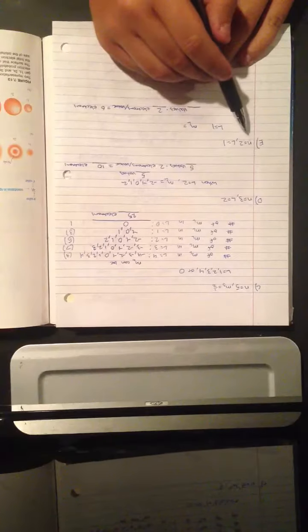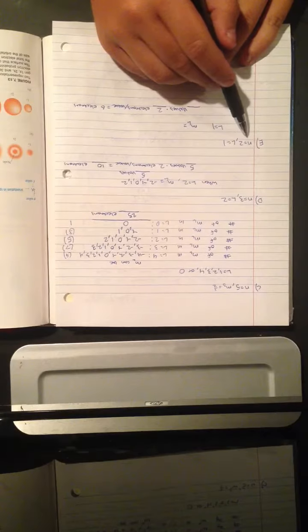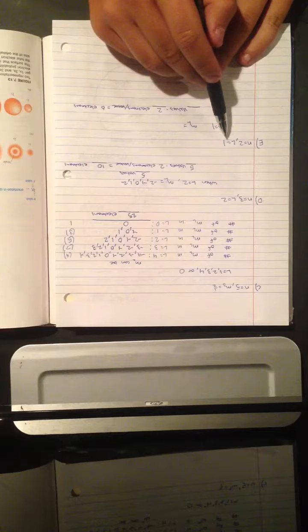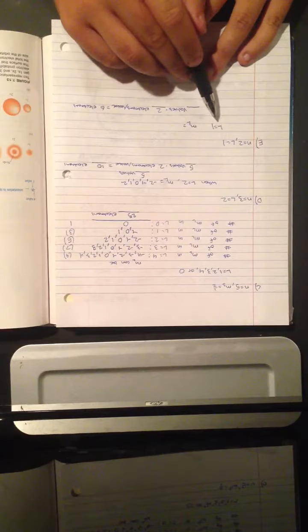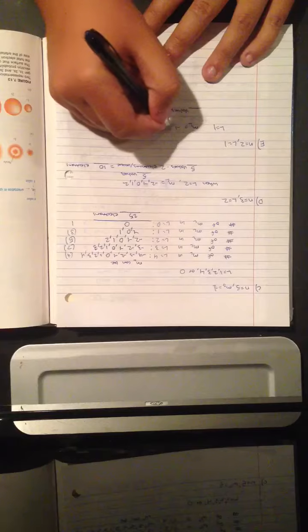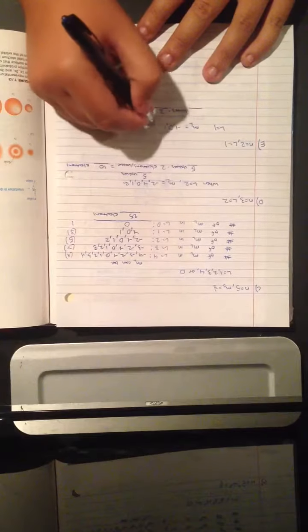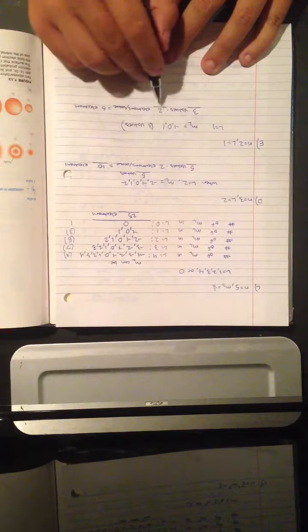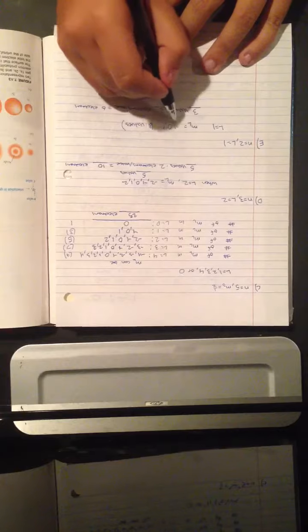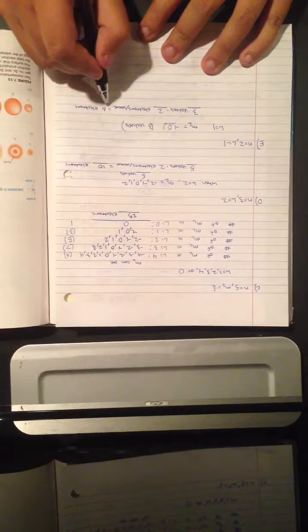Alright, moving on to the last part, part E. n is equal to 2 and l is equal to 1. Now, like in part D, m sub l and m sub s aren't specified, so you have to take them into account. Now, l is going to be 1, and m sub l is going to be -1, 0, 1, and that's going to be 3 values. So you have 3 values, and then 2 electrons per m sub l level, and you're going to have a total of 6 electrons.